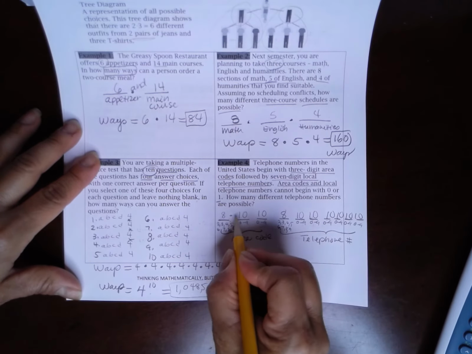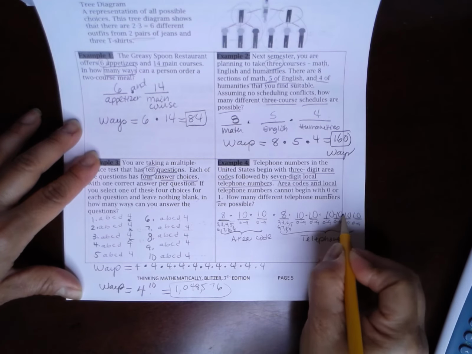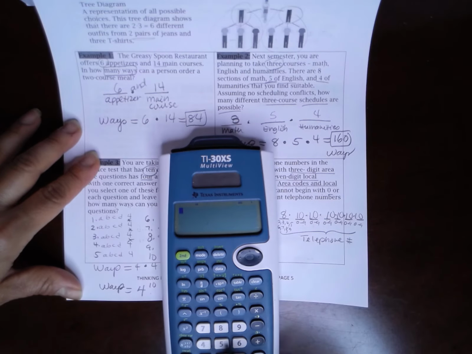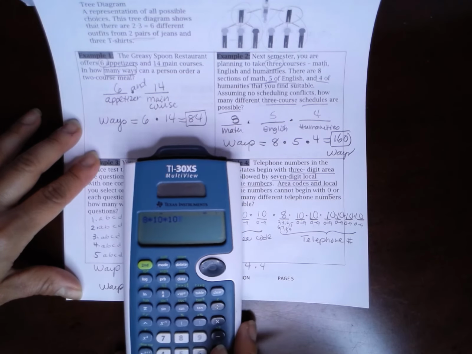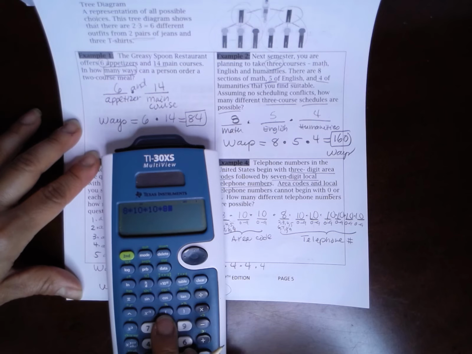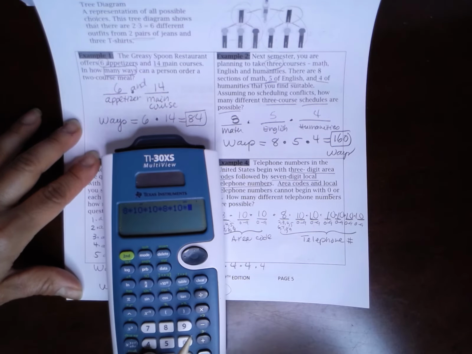So in order to find out the number of ways, you multiply all of these numbers out. So this is going to be 8 times 10 times 10. That's for the area code. Then we have times another 8 times 10 times 10 times 10 times 10 times 10 times 10.